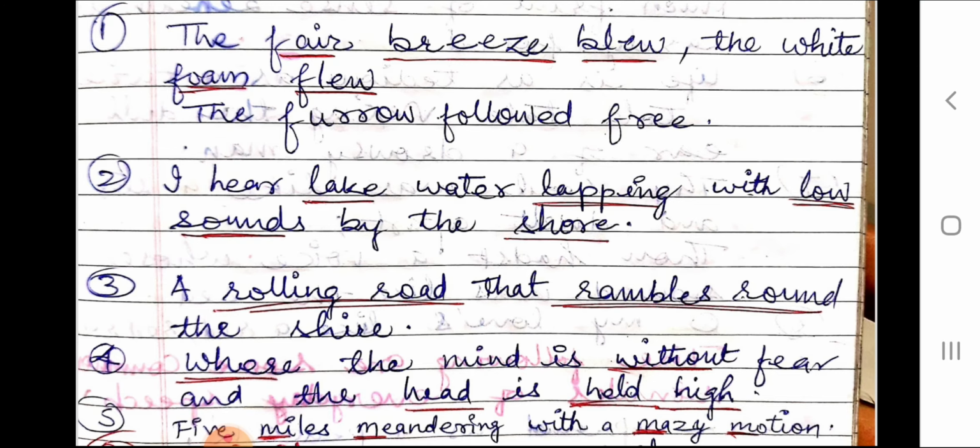तो यही चीज है एलिट्रेशन. समझिए इसको ढंग से कि इनिशियल कॉन्सोनेंट साउंड का रिपीटिशन नियर बाई वर्ड्स में इन द सेम लाइन होता है, तो उसको हम एलिट्रेशन कहते हैं.